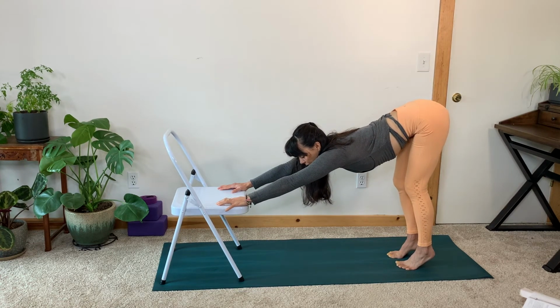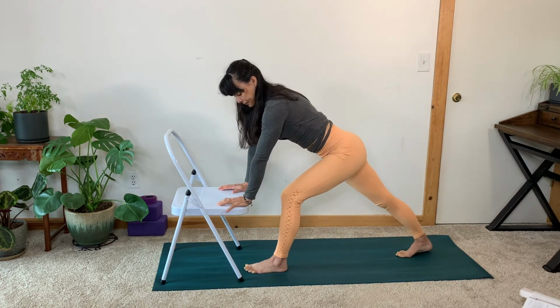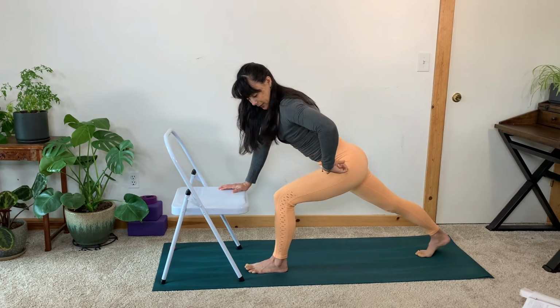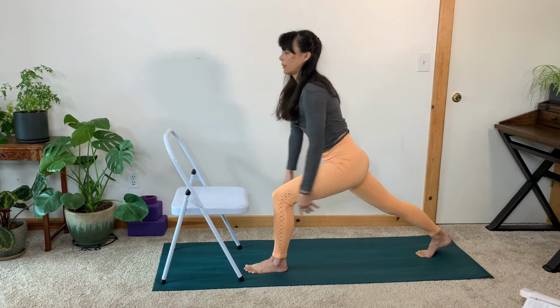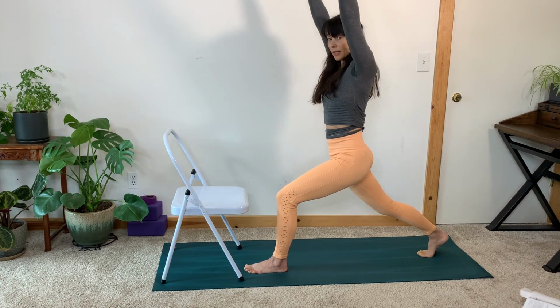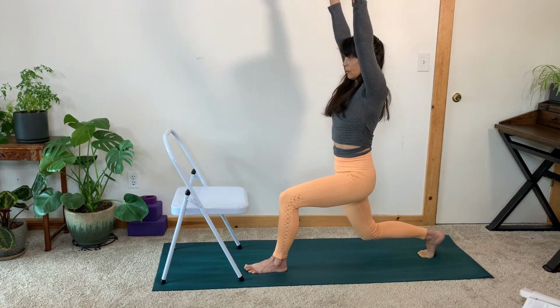All right, so this time we're going to step the left foot forward, coming into that lunge. Lengthen through the back leg. Sink into that left hip. And then we're going to lift the arms up. You can take them straight out in front first, and then reach them up towards the sky. We're going to bend and hover the back knee, noticing what you're feeling.